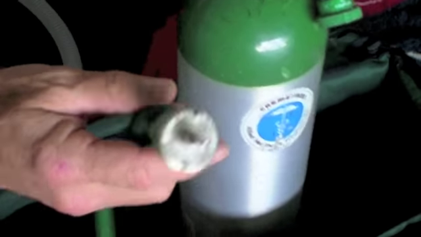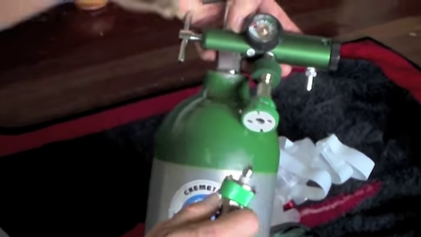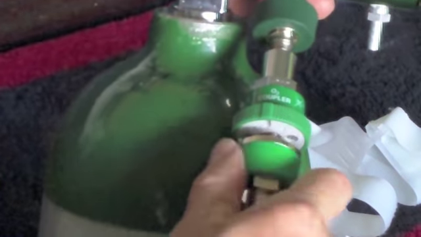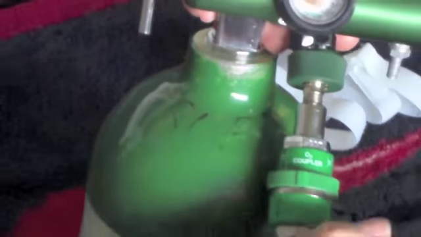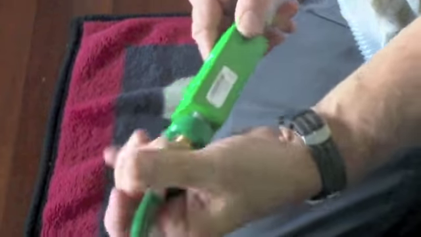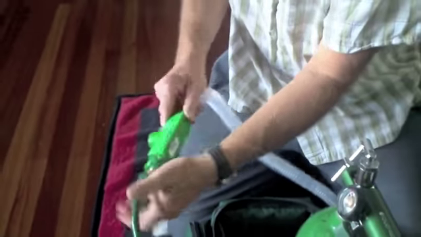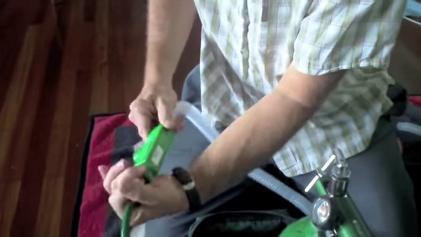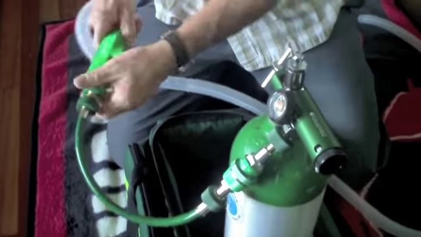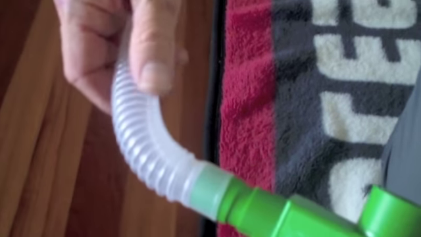Again, make sure that the holes are aligned and it will snap into place. From there, the tubing is attached to the CPAP generator. Make sure that all the connections are tight. The corrugated tubing goes onto the CPAP generator, which is attached to the CPAP mask.